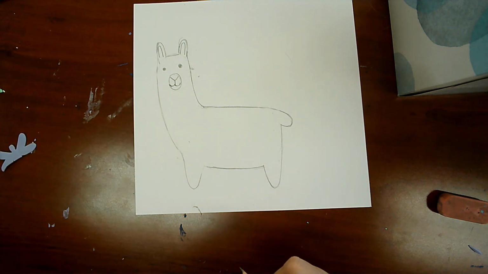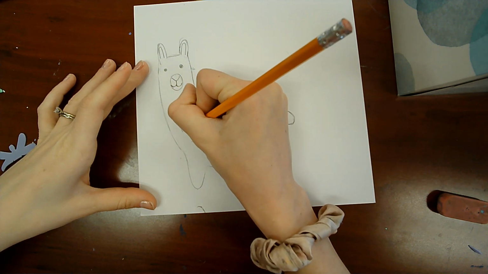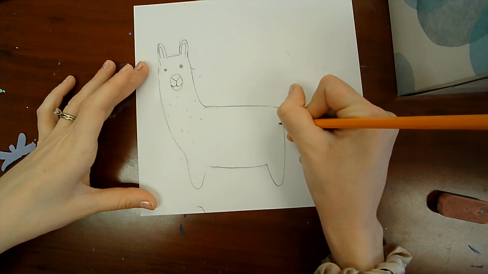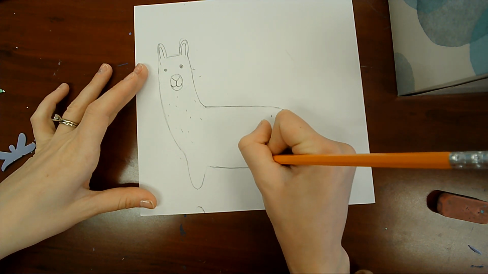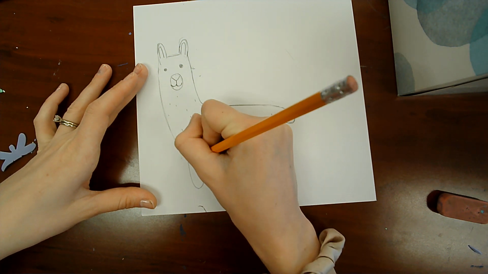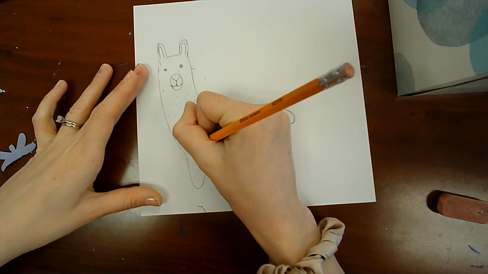Okay. And then the next thing that we're going to do is draw some details in him. So we're just going to draw maybe some lines like this to show his texture. So texture is the way something feels. That's one of our elements of art. And the elements of art are, of course, just the ingredients, all the things we put together to make our art.